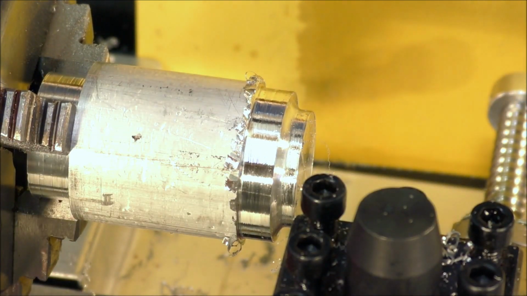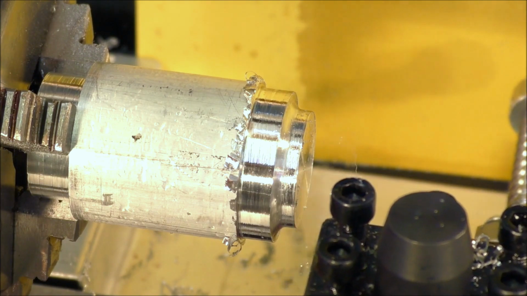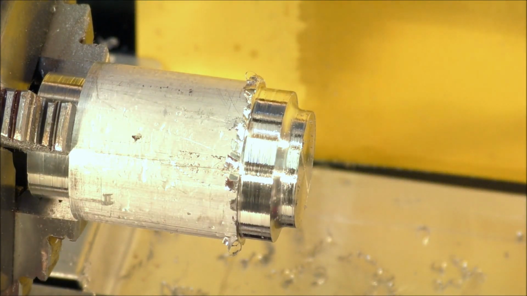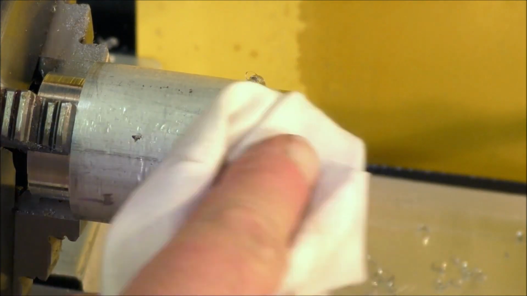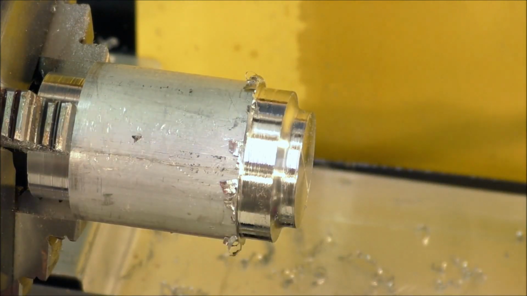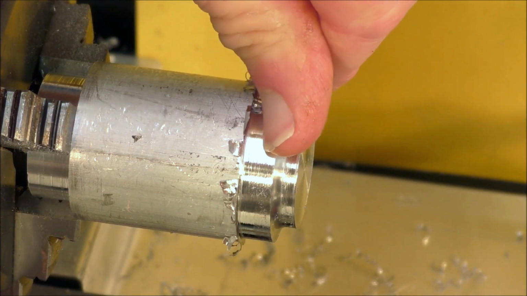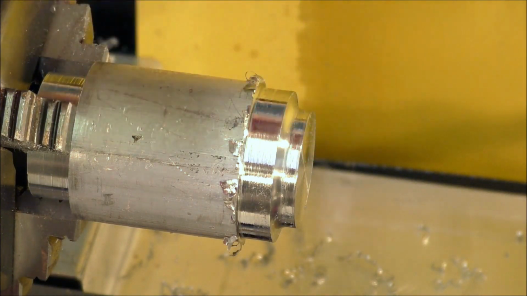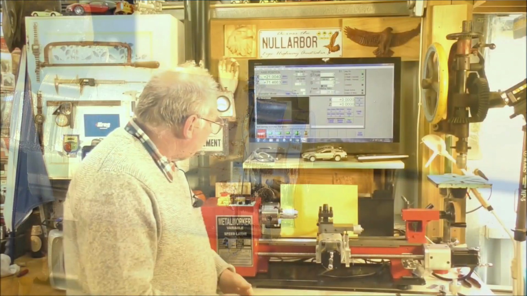I'll just back that off to a safe distance. That's pretty nice. That's a really nice finish. Really smooth. So we got our speeds and feeds correct.